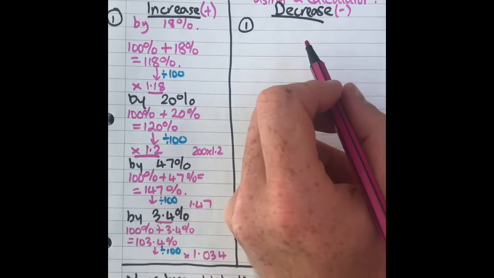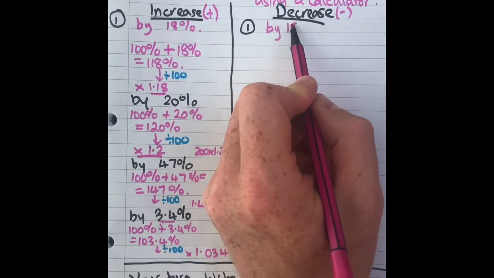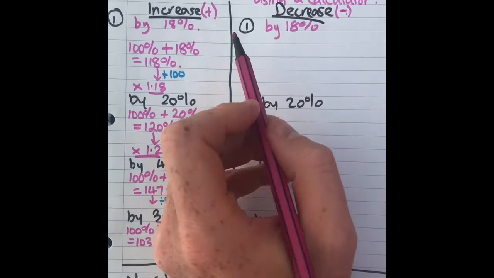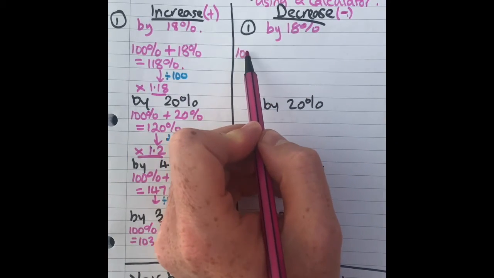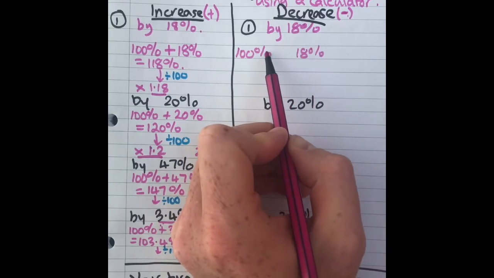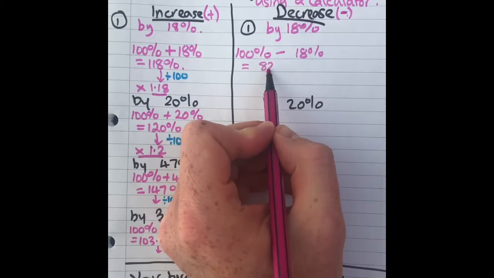Right, decrease. So let's say we're going to do decrease by 18%. The only difference is this time you're going to do minus. So here we had 100% and we had 18%. This time we're going to take away. So what's that left? 82%.